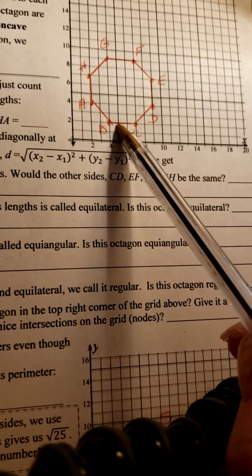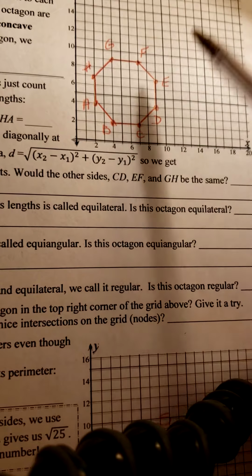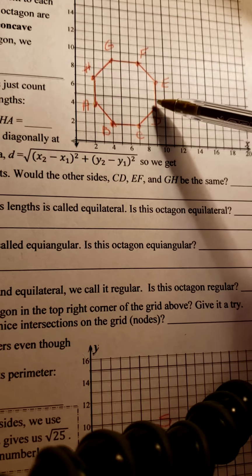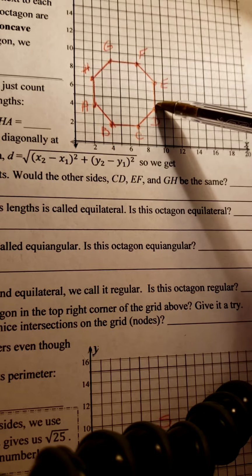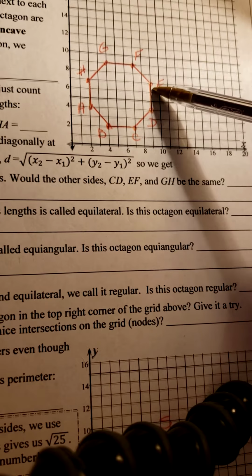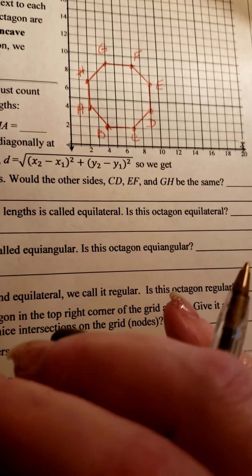This is 1 space, 2 spaces, 3 spaces. For the vertical, you do the same between D and E. That's 1 space, 2 spaces, 3 spaces. So that's what you do for your vertical and your horizontal.